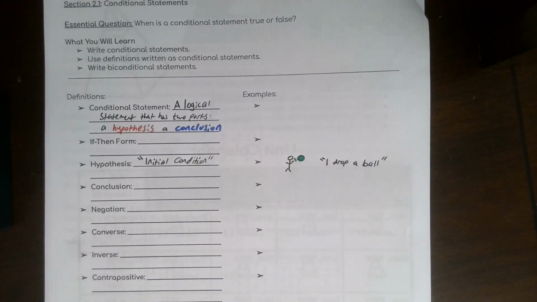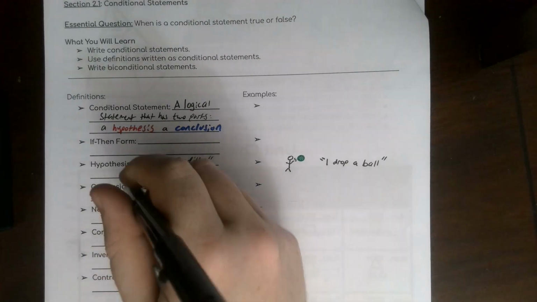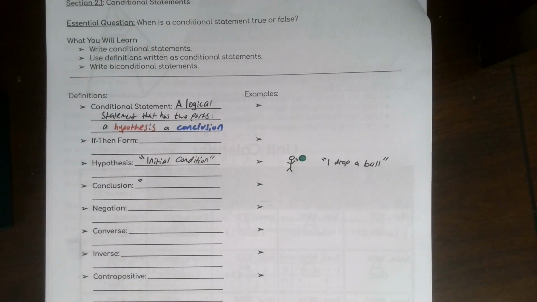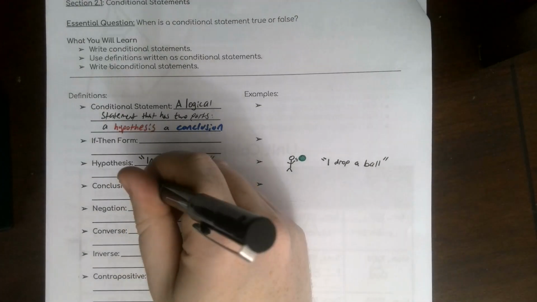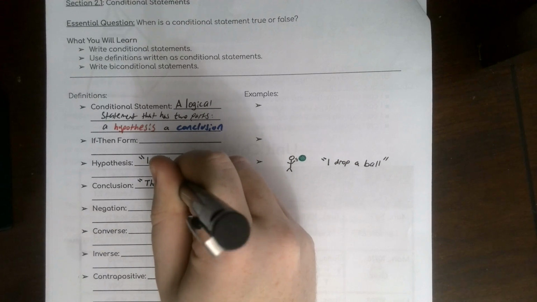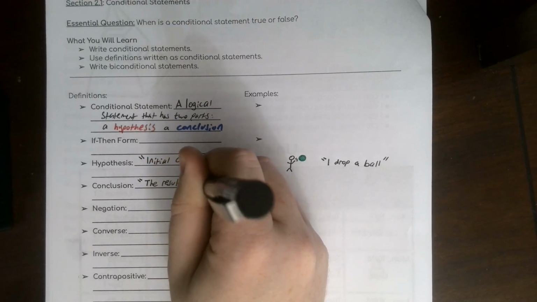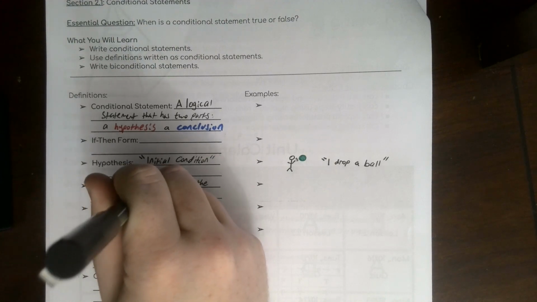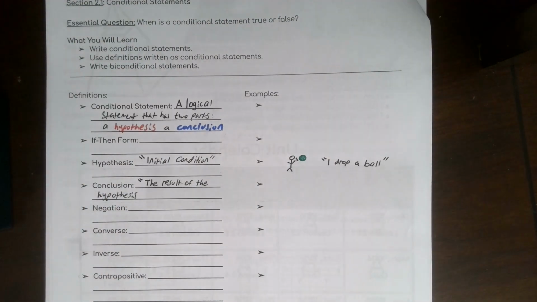The conclusion is what happens because of that initial action. So the conclusion is what happens based on the hypothesis. I'm going to call the conclusion the result of the hypothesis. If I drop a green ball, what happens?